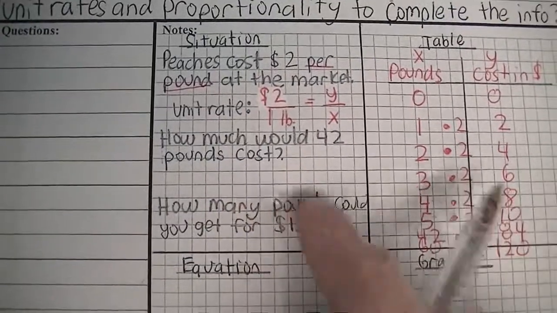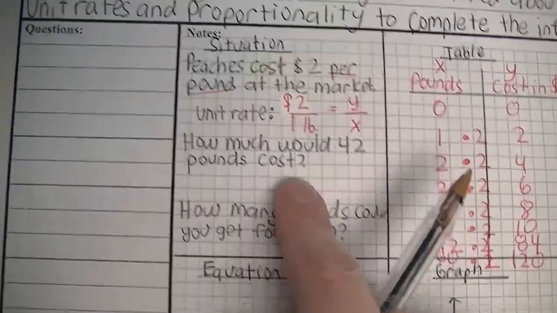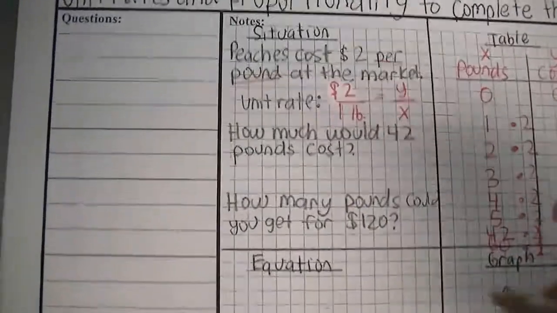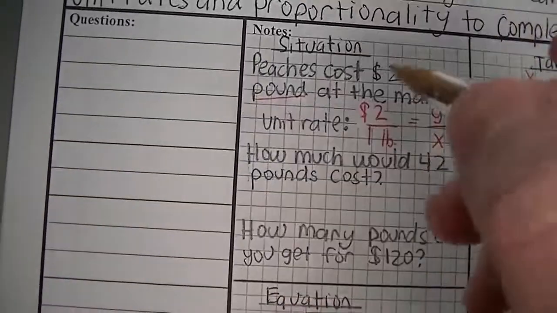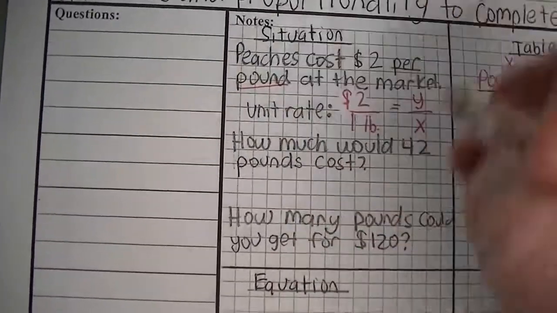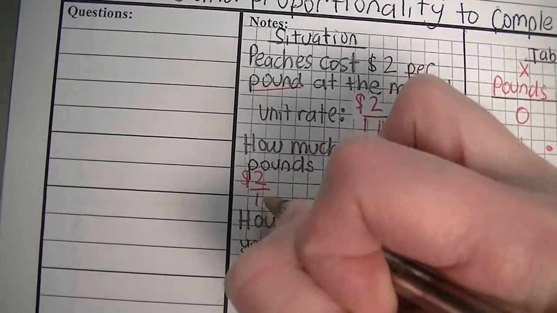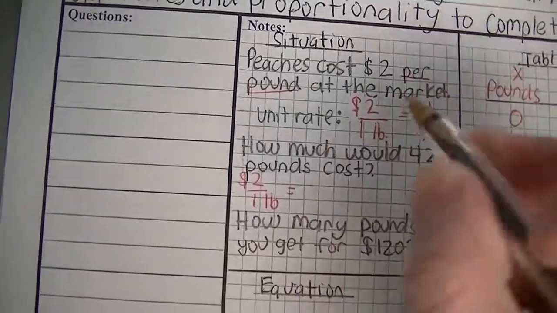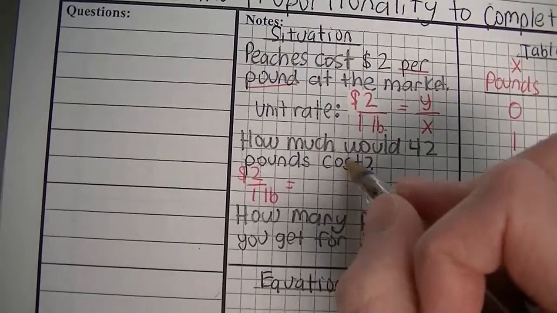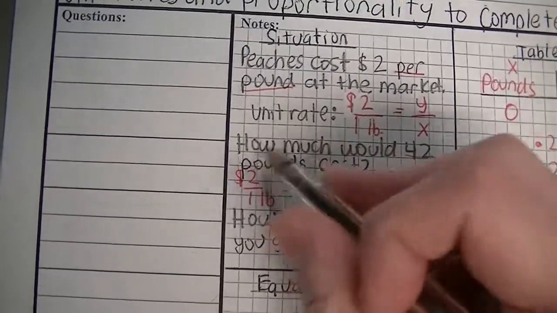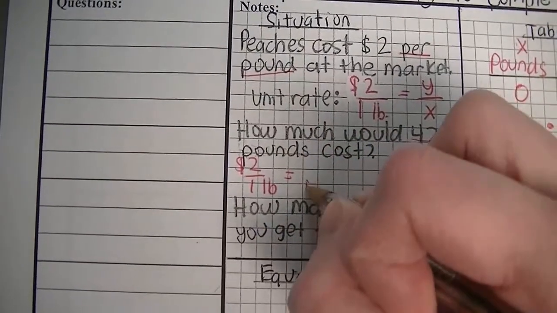But that's not the only way you can come up with the answer to this. You could also use proportions, you know, set up two equal fractions. And I'm also going to do that because you should also have exposure and practice with that. So remember the unit rate was $2 for 1 pound. And they're concerned about 42 pounds. How much would that cost? Since it says 42 pounds, I'm going to put that in the denominator.